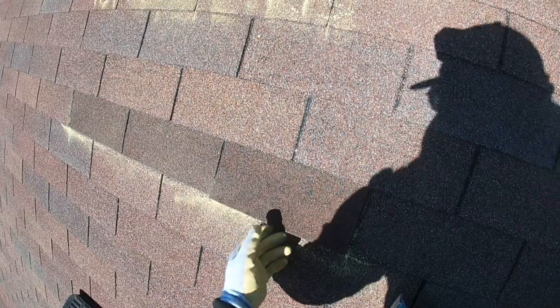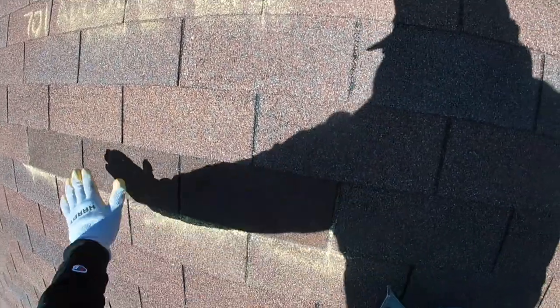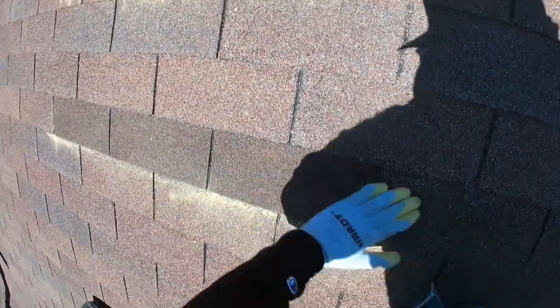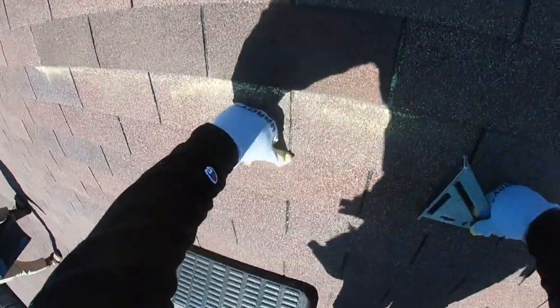There's a lot of tension in this shingle. It doesn't feel like a sticky note. We wipe our hands across the top. I'm wiping pretty hard, right? So if lifting it was the issue, then we would see it.